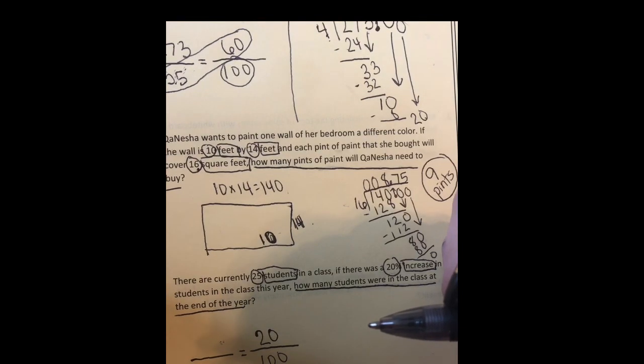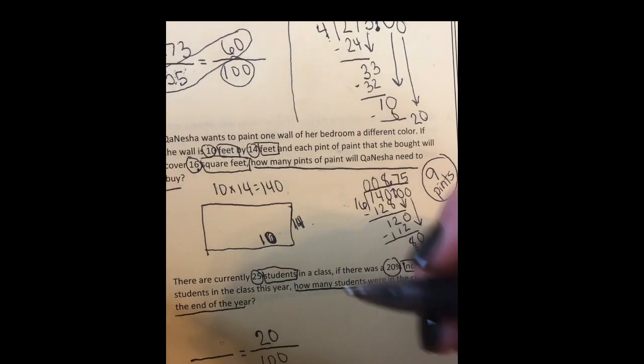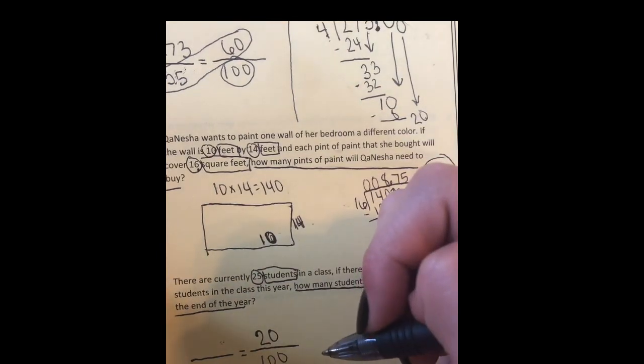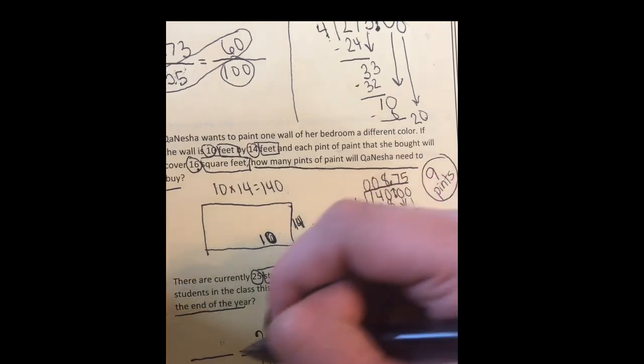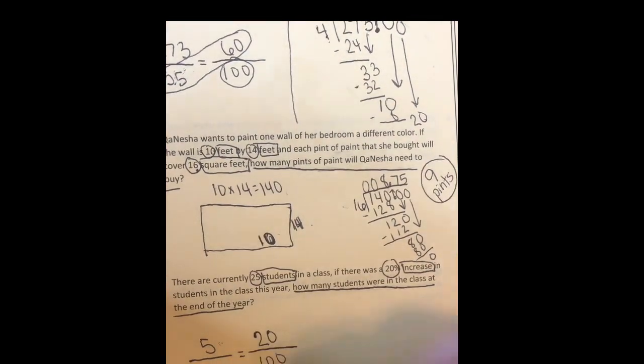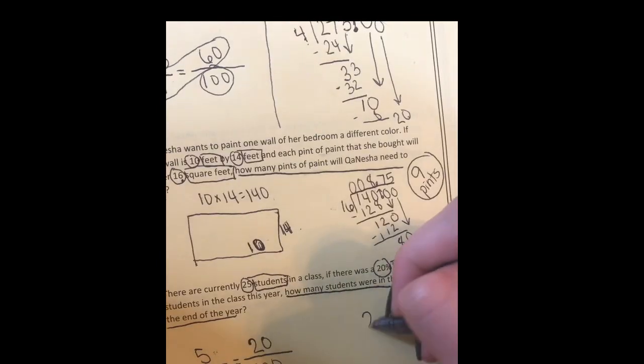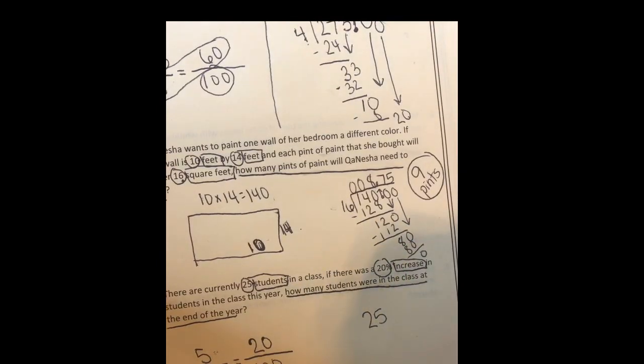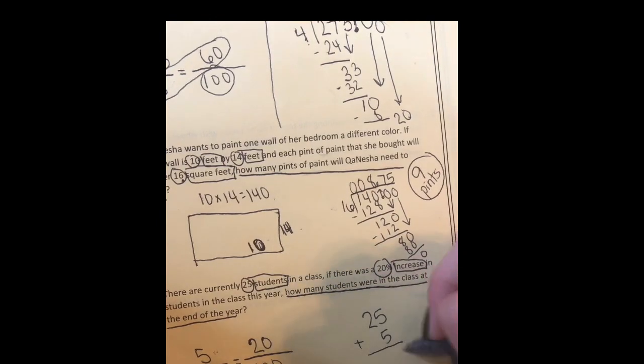25 times 20 is 500, and then you divide that by 100. So 5 students. They had a 5 student increase, or a 20% increase of students. So if they started out with 25, they had a 20% increase, which we said would be 5 students. At the end of the year, there were 30 students.